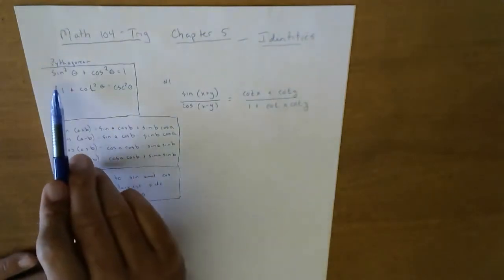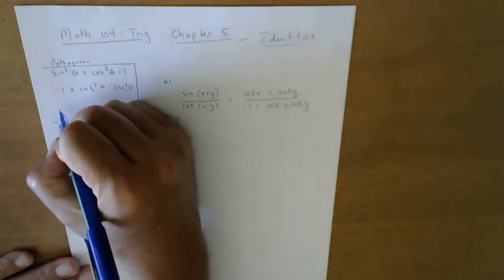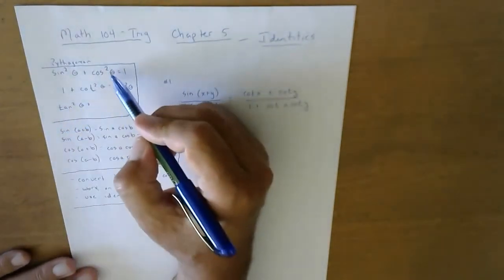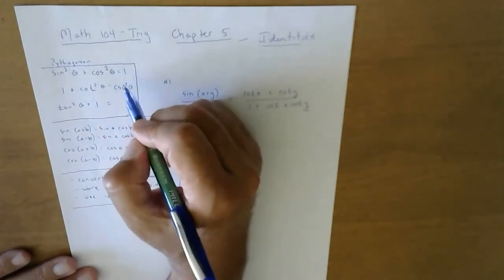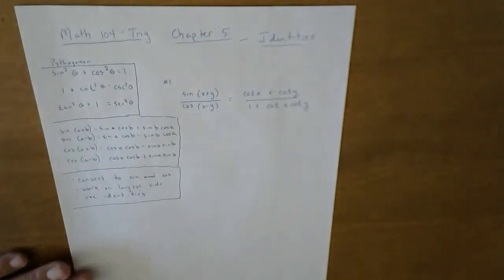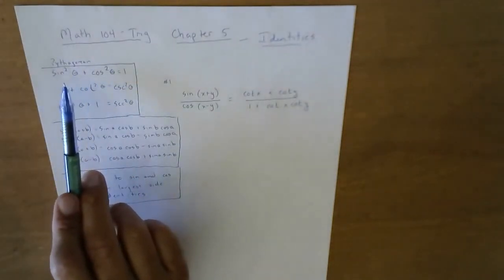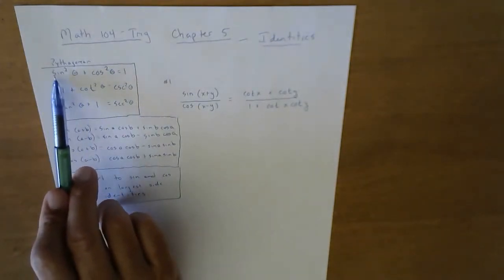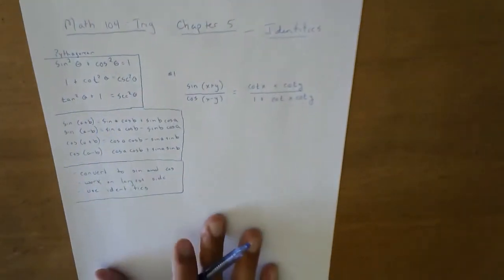Repeating that process, I'm going to divide everything by the cosine squared. Sine squared divided by cosine squared gives me tangent squared, plus cosine squared divided by cosine squared is 1. And finally, 1 divided by cosine squared is secant squared. So whenever I get ready to do the identities, I know how to get the first one. I'm just familiar with it, but I can quickly come up with the next two just by dividing by the sine squared, or in the second one, dividing everything by the cosine squared.